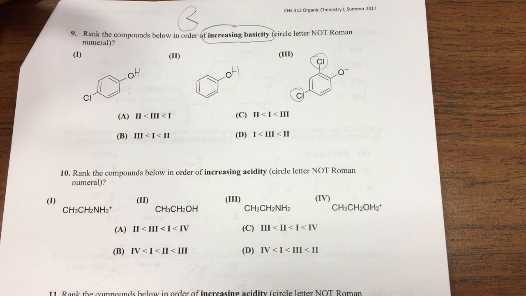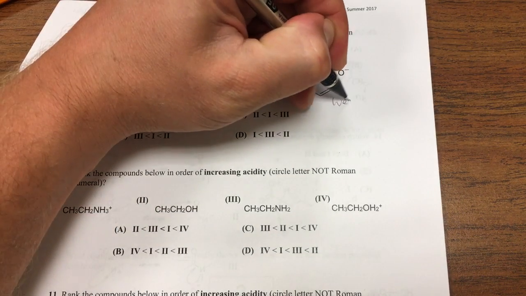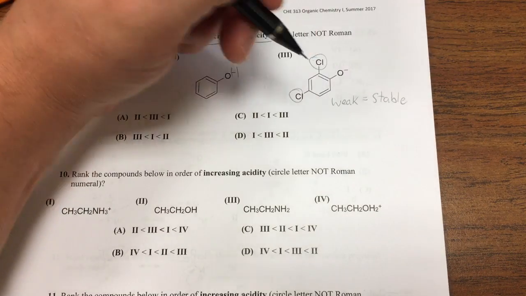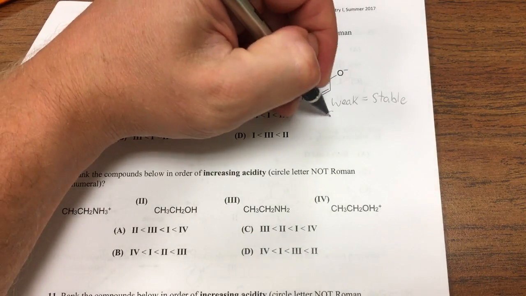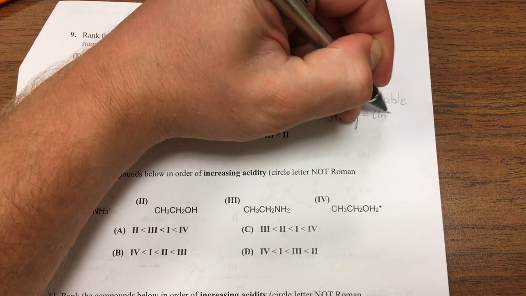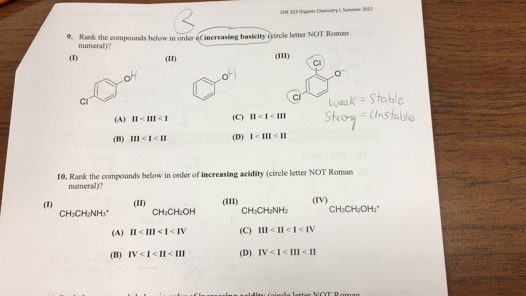Remember, weak means stable. That's one thing to write down. Weak equals stable. Unstable means strong. Those are the terms to know.